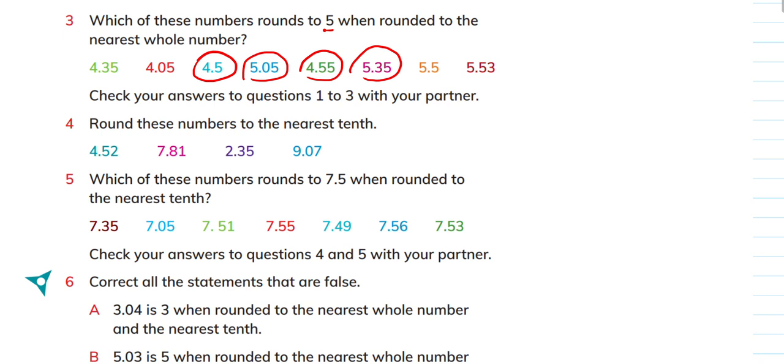Again, boys, listen. When you are rounding to the whole number, it means you have to leave the decimal part. The first leaving is 0, 1, Anas. Amar, are you there? Clear?